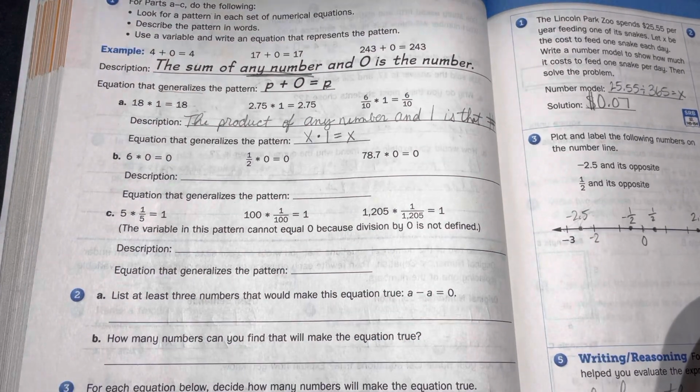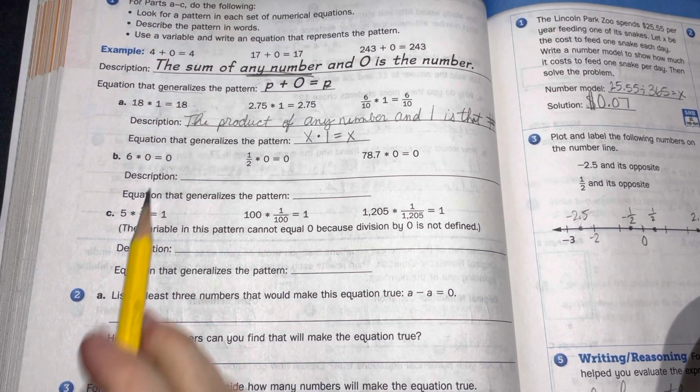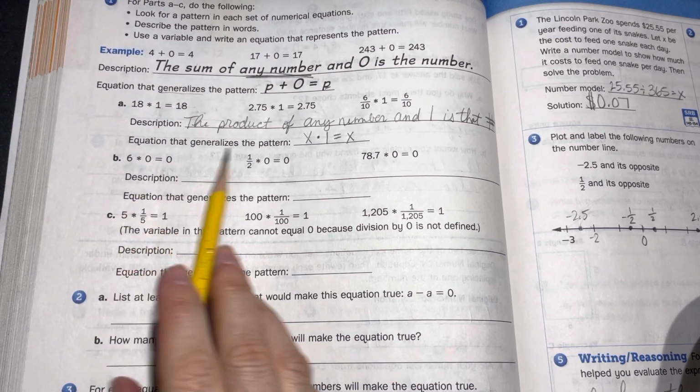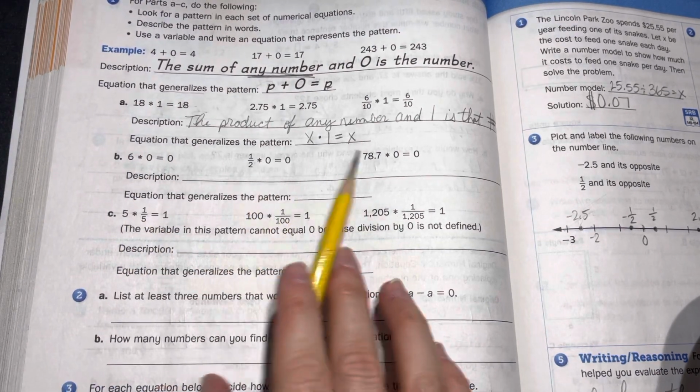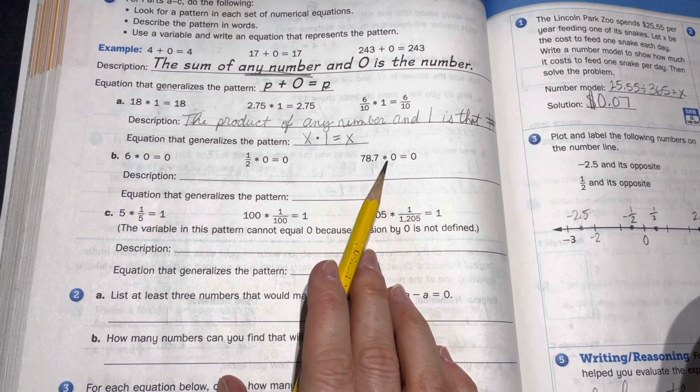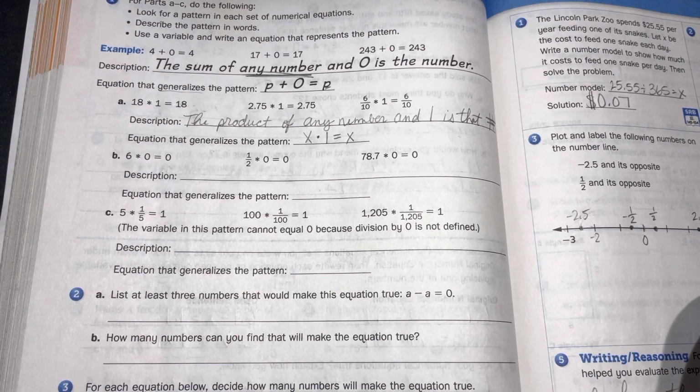Letter B. We have 6 times 0 equals 0. 1/2 times 0 equals 0. 78.7 times 0 equals 0. What's my pattern happening every time?